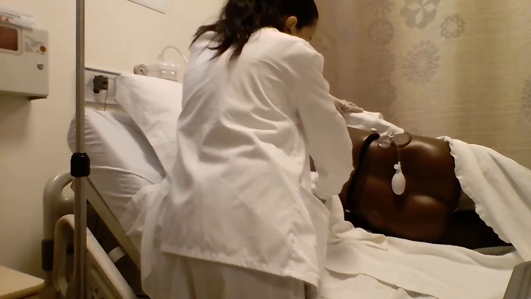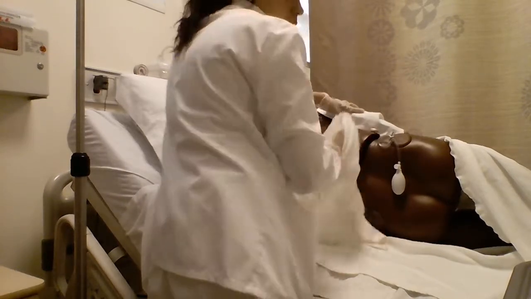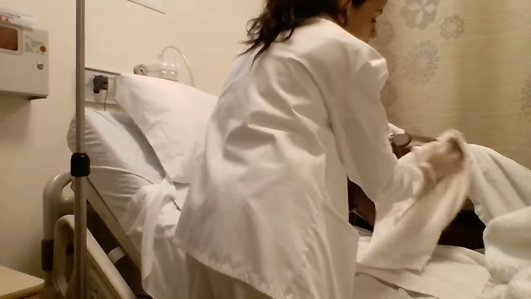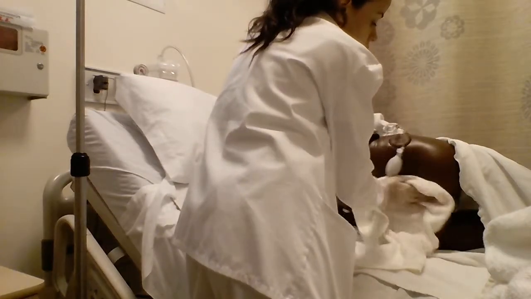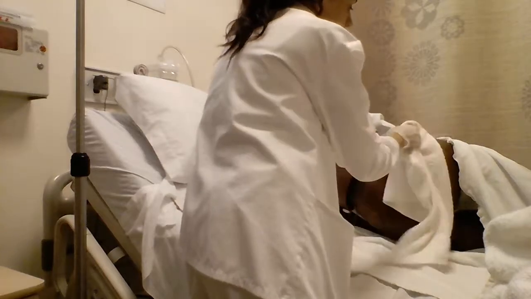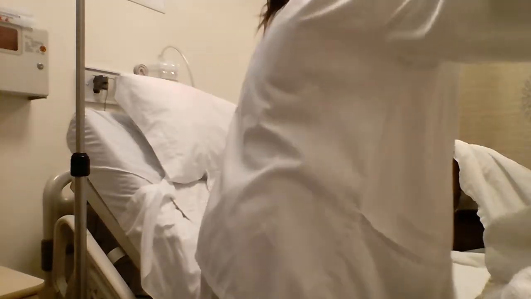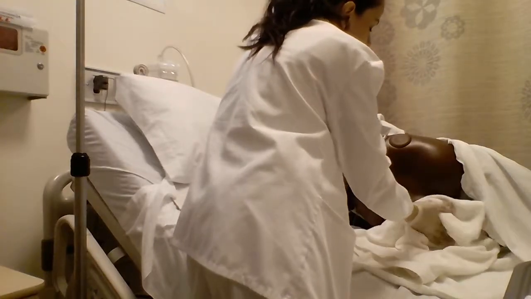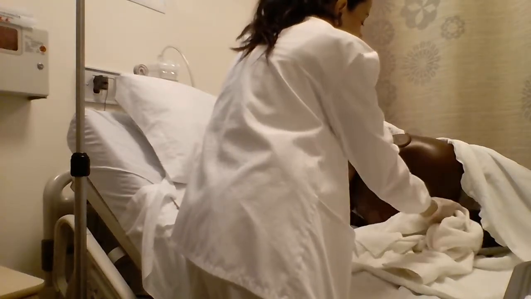I would then do the buttock area. And I would again pat dry my patient.